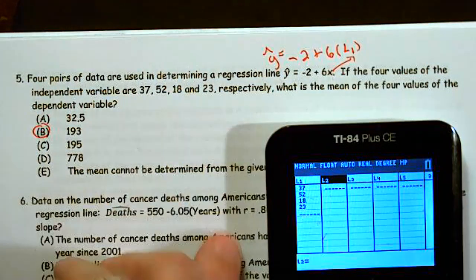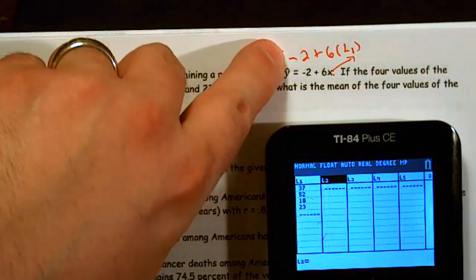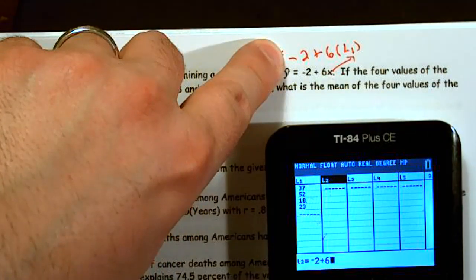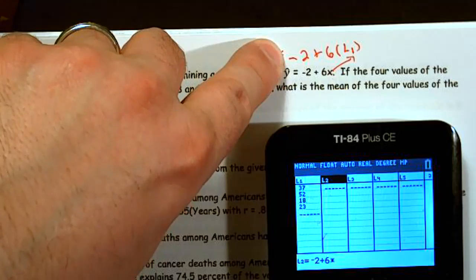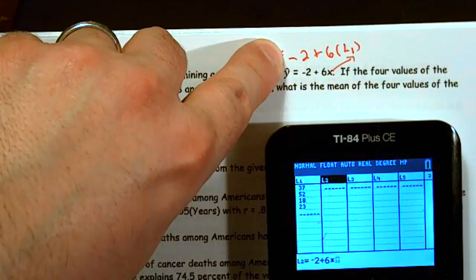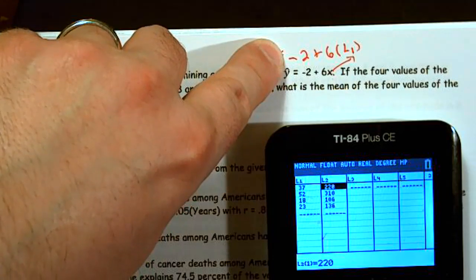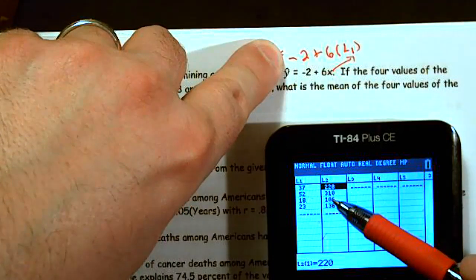So I'm going to go up to the top and plug this part in: -2 plus 6 times, and then L1, which is second one. And I'll press enter, and then it populated and gave me all my Y's.